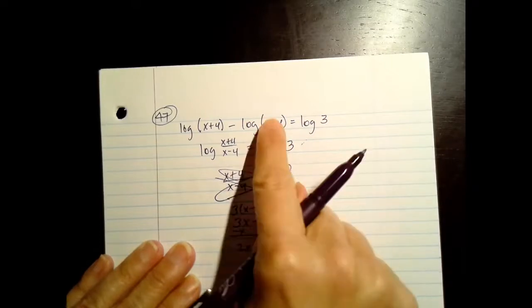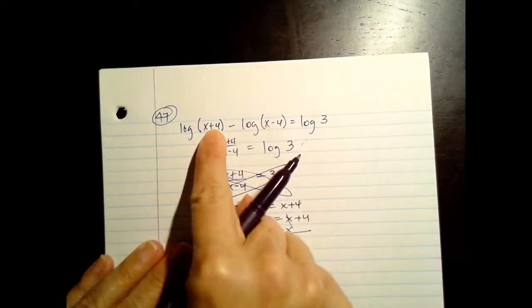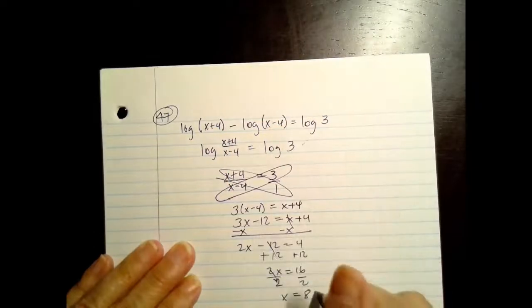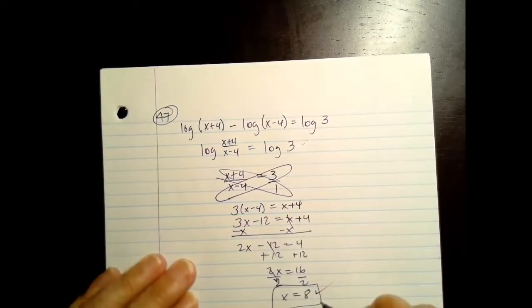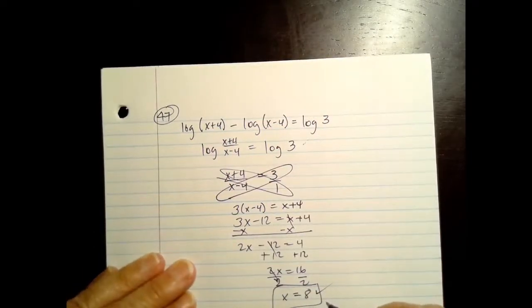So come back up here and double check. Does 8 work? Is 8 okay here? Is 8 okay there? Looks like it's okay in both. So the answer for number 47 would be 8.